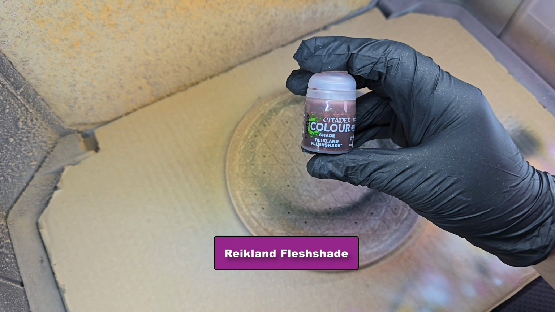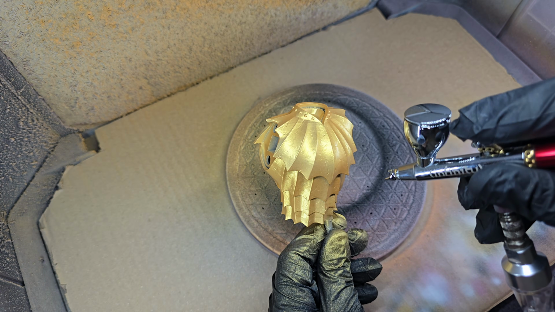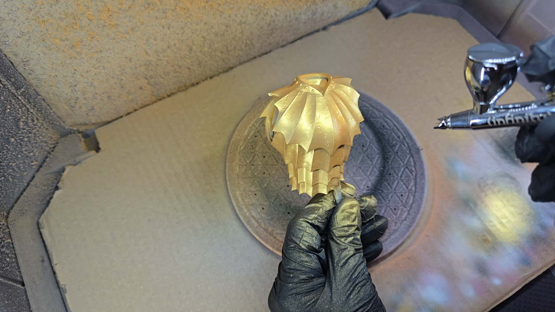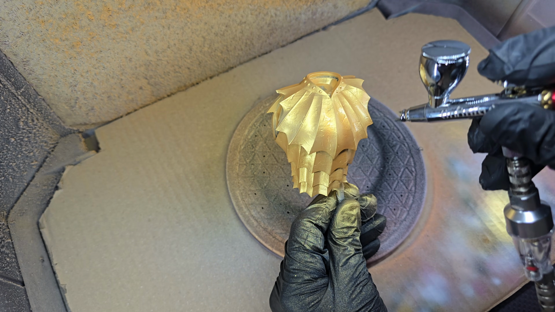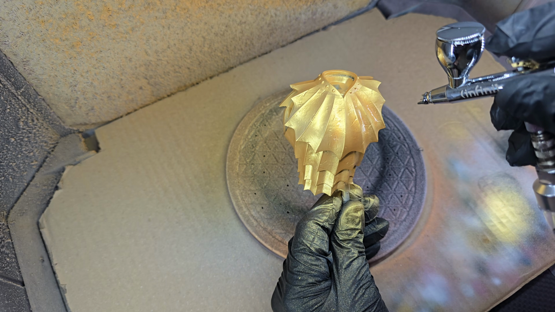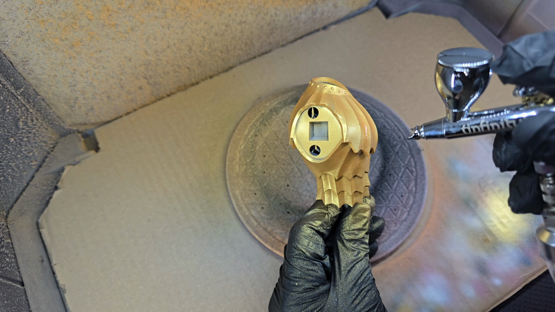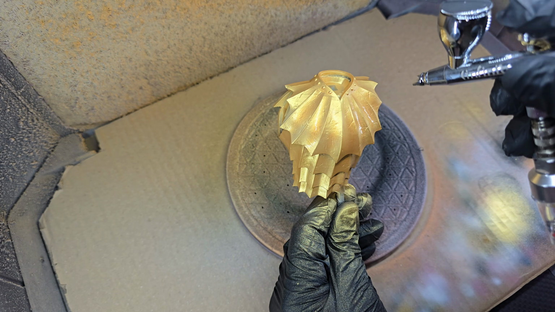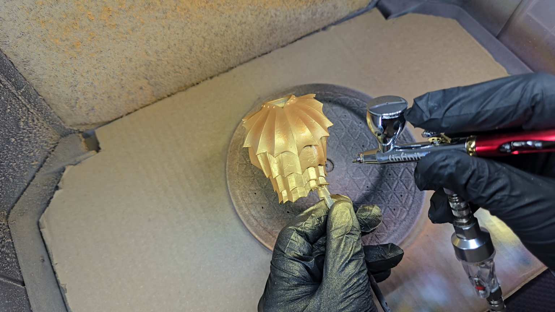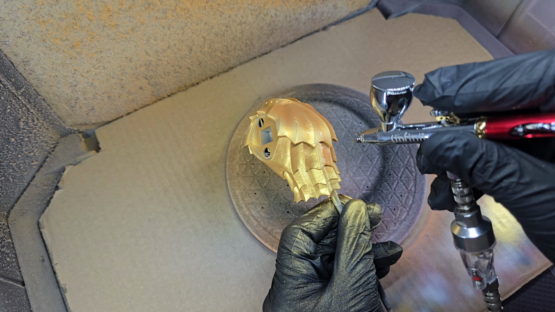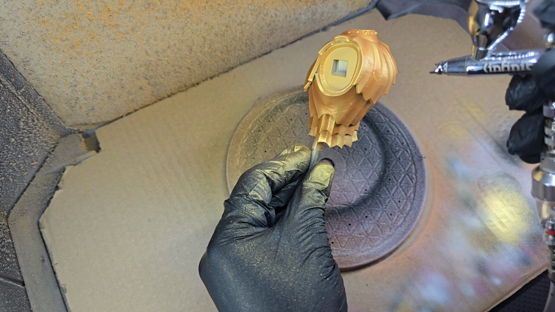Now we need to add some depth. Spraying a wash over the gold color will kill some glow, but I think it's worth it so it does not look flat. I chose Resin Flash Shade. It's going to give a slightly brownish, orange, reddish glow, which I think fits well with the fire next to it. I would imagine that the fire would make that kind of reflection on the gold color.